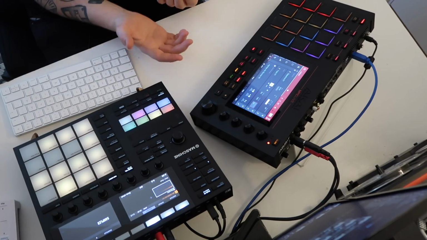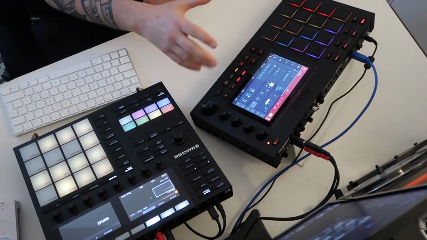If I want to fine-tune the start and end point of a sample, in Maschine I can do that with 2 different knobs at the same time. And if I want to do the same thing on the MPC, I need to go to the sample edit page, and then I have 2 small handles that I can adjust the start and end points with my fingers. And if I want to fine-tune anything, I can just zoom in and use one of the 4 knobs on the right side of the unit. Simple as that.